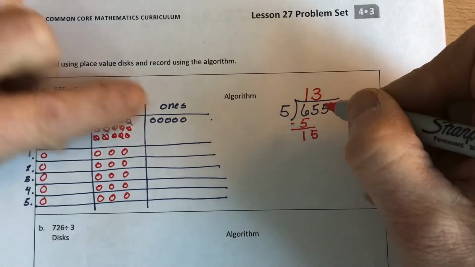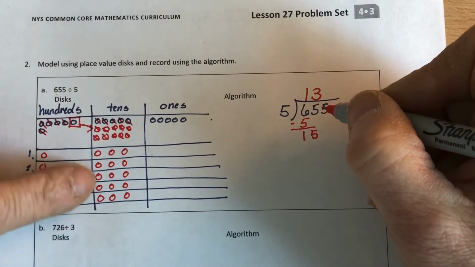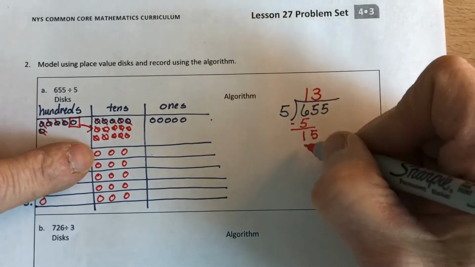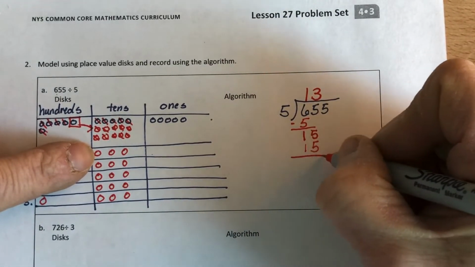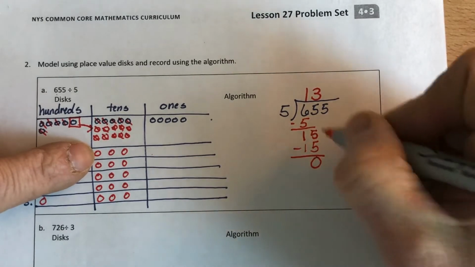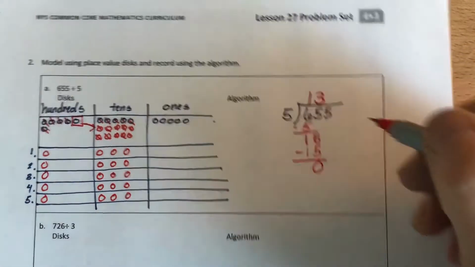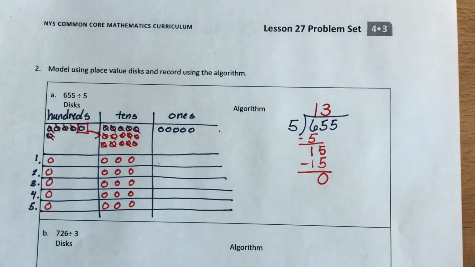Now, I prove it, okay? I need to show that there's no remainders here. What is 5 groups of 3? That's 15, you see that? 3 times 5 is 15, and I subtract to show that there's 0 left over. There's 0 remainders. I used them all, okay?